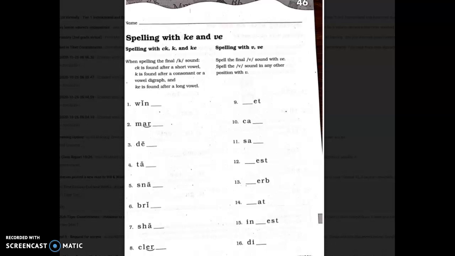The other rule, spelling with V or VE. It says spell the final V sound with VE. Spell the V sound in any other position with V. Okay, so let's get started.